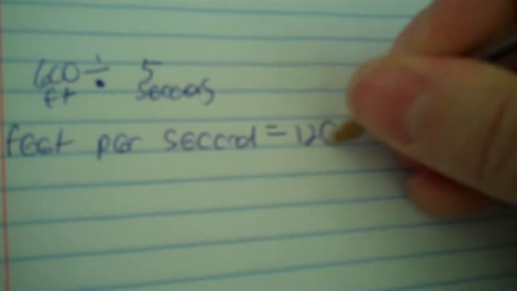Okay, so the feet per second, that's simply finding how many feet the eagle can travel in 1 second. We know he can do 600 feet over 5 seconds. How many can he do in 1 second? Well, to figure that out, it's just a division problem. Take your feet, 600 feet, and divide it by how many seconds? 5 seconds. 600 divided by 5 is 120, so 120 feet per second is the answer.